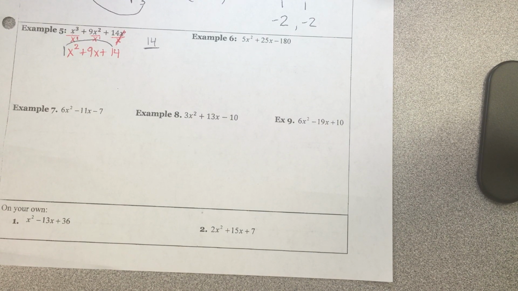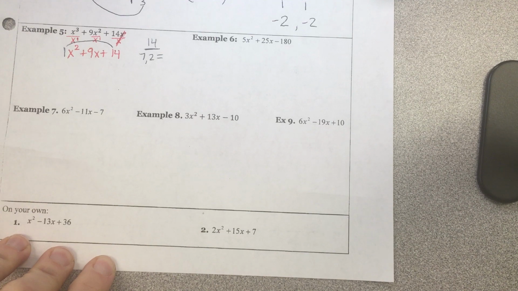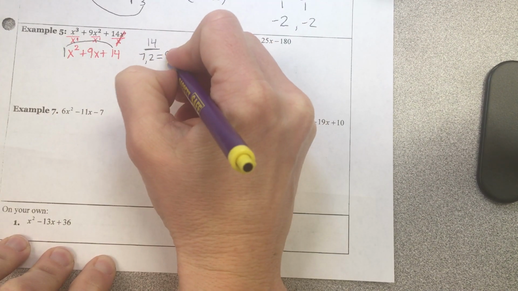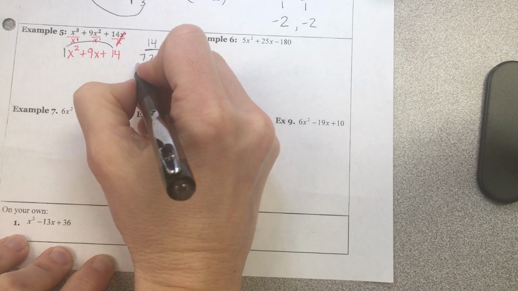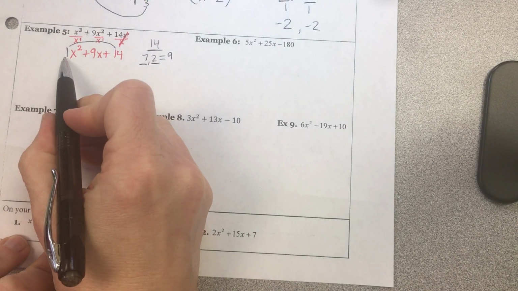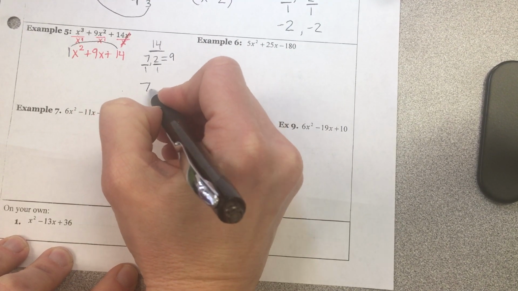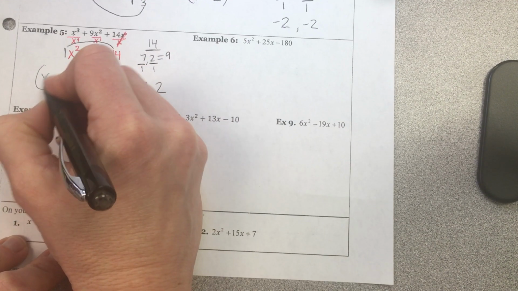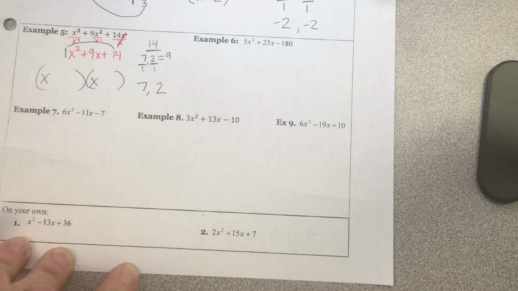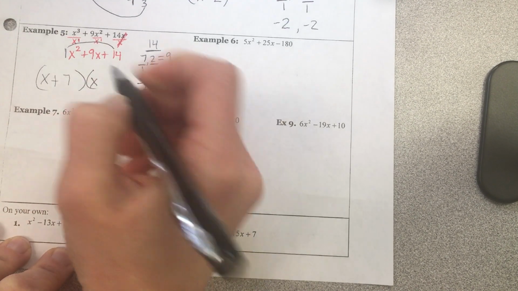All right, what multiplies to give me 14? 7 and 2. Does 7 and 2 add to give me 9? Yes. Don't forget, you got to divide them just to double check, see if it changed anything. When you divide by 1, 7 divided by 1 is 7. 2 divided by 1 is 2. So, x and x. What else do I write in them? X plus 7 and x plus 2.